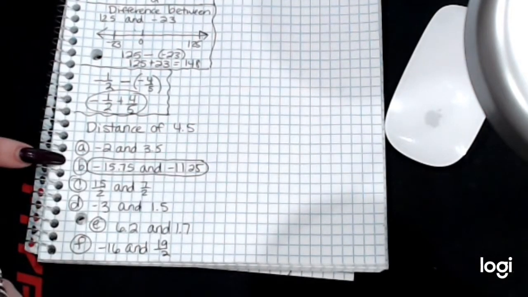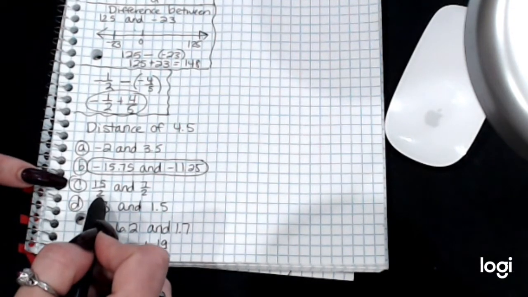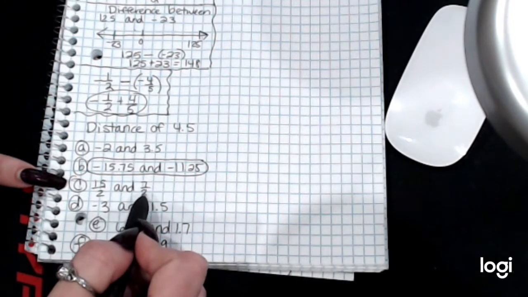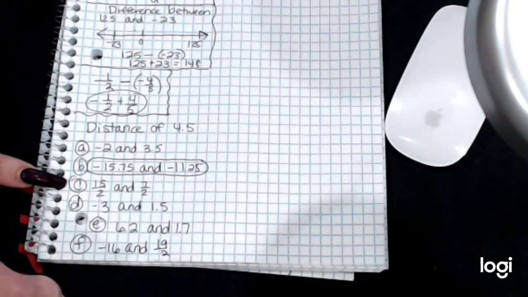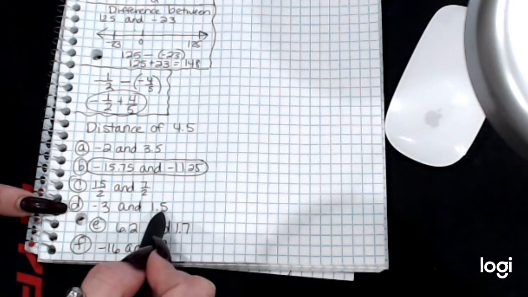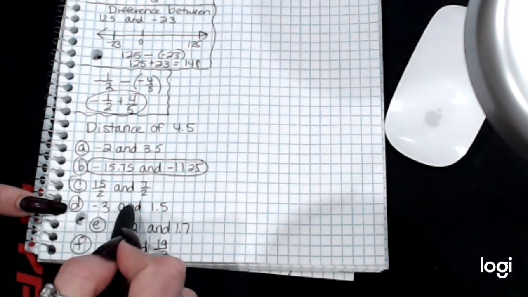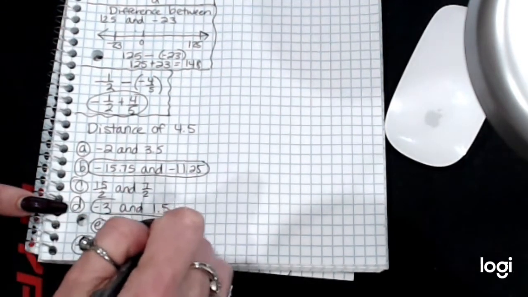See if there's any more. 15 halves is 7.5, and 7 halves is 3.5. Well, 7.5 minus 3.5 is only 4, so that one doesn't work. We start at -3 on the number line, and then we go to 1.5. That's 3 units to 0 plus 1.5, that's 4.5.